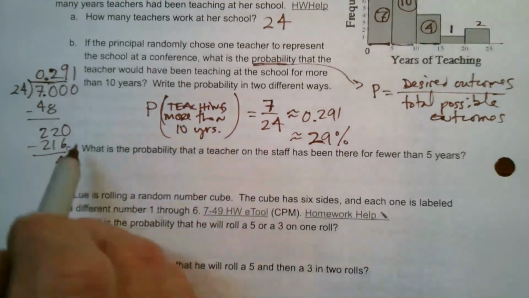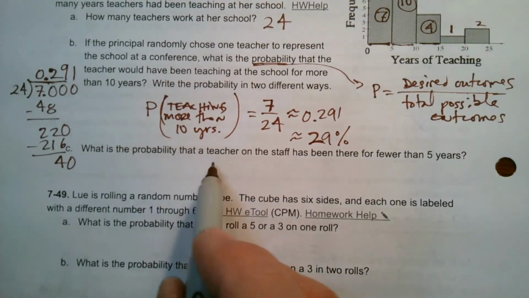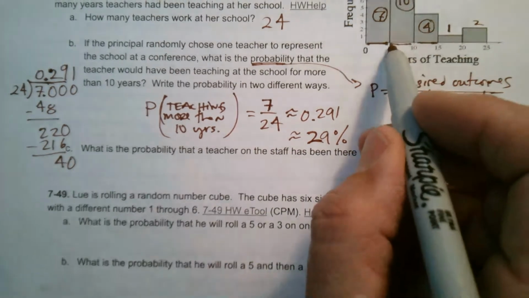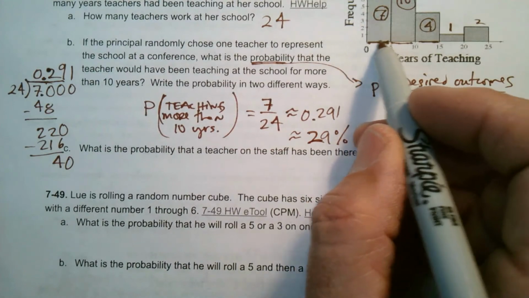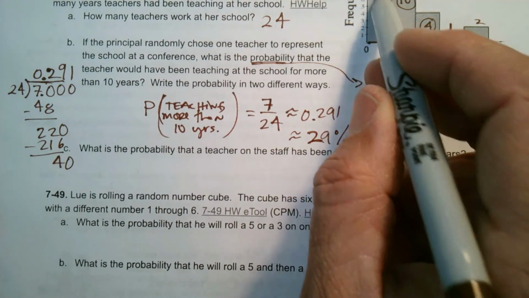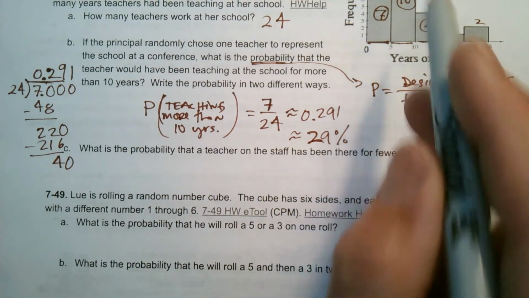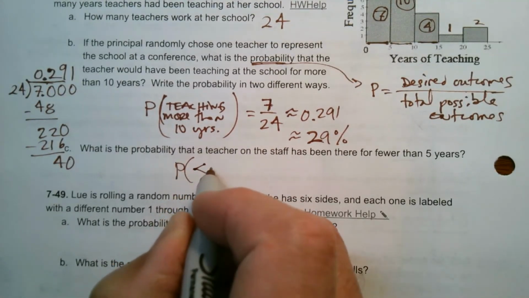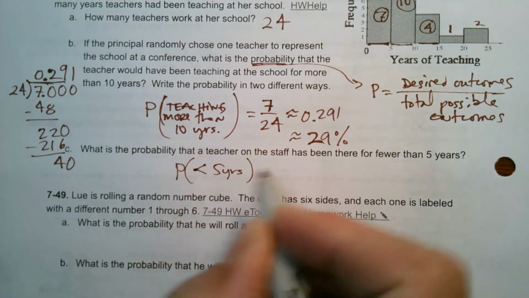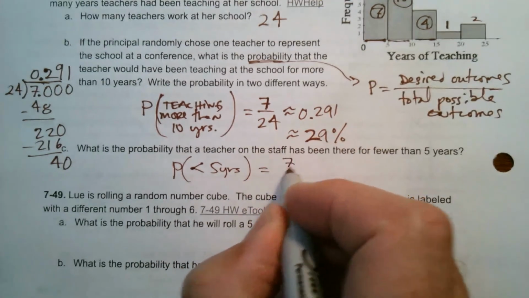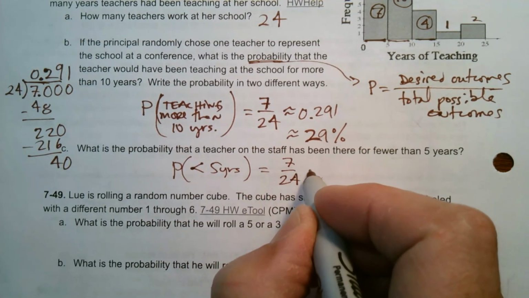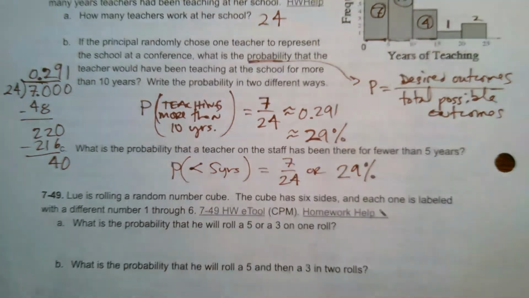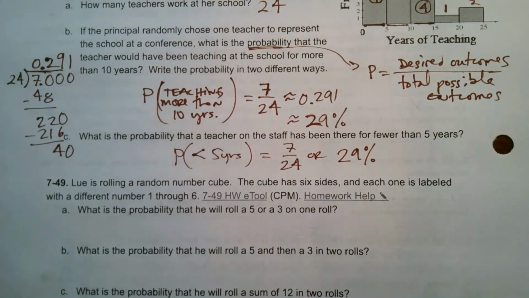Okay. Part C: what is the probability that a teacher on the staff has been there for fewer than 5 years? Fewer than 5 years would be this part of the histogram, this grouping. So there's 7. So the probability of less than 5 years is 7 over 24. Once again, 7 over 24 or 29%, because we figured that out earlier. Okay, there we go.